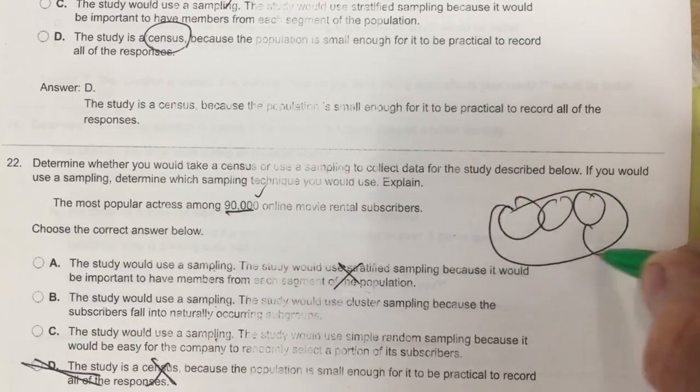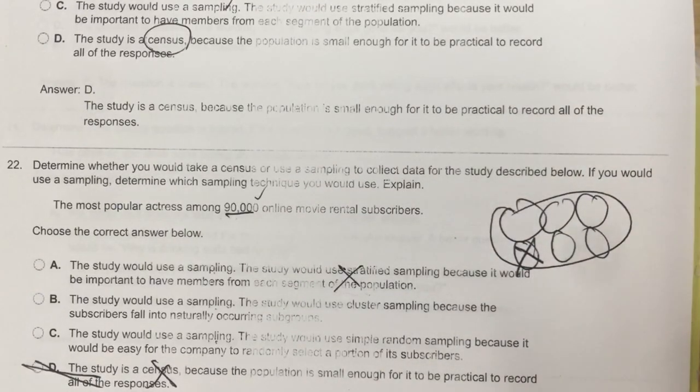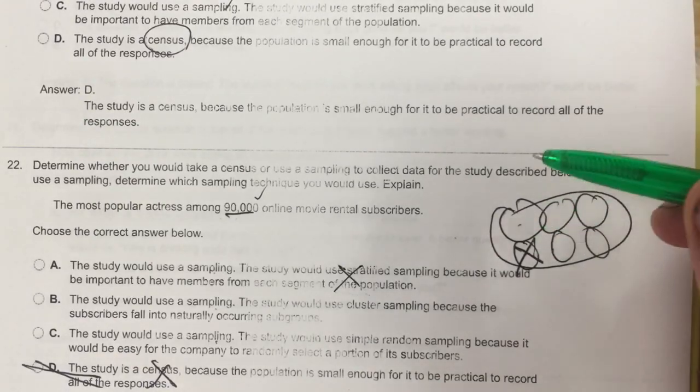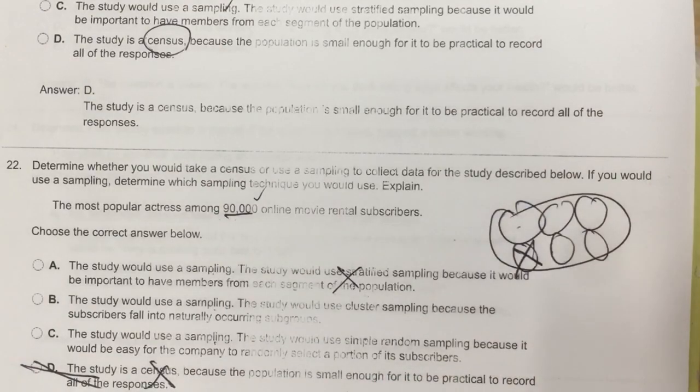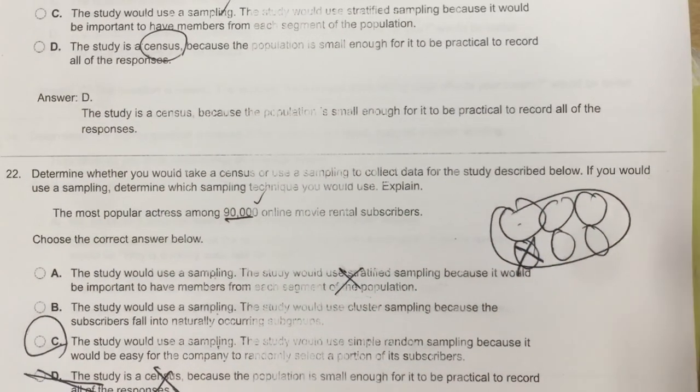This one here, the study would use a cluster sampling because the subscribers fall in naturally occurring subgroups. Well, again, if you have a cluster, you got all these clusters here, and you would poll everybody in one of these clusters. But I don't know about these subgroups being different. I think the best would be to use a simple random sample, just selecting people from these 90,000 people. I think the answer would be C here. That'd be the best way to go with this.